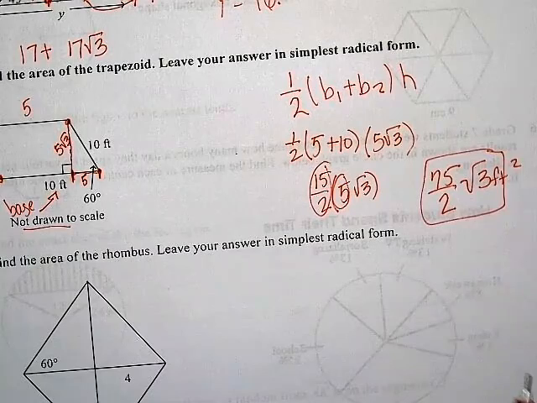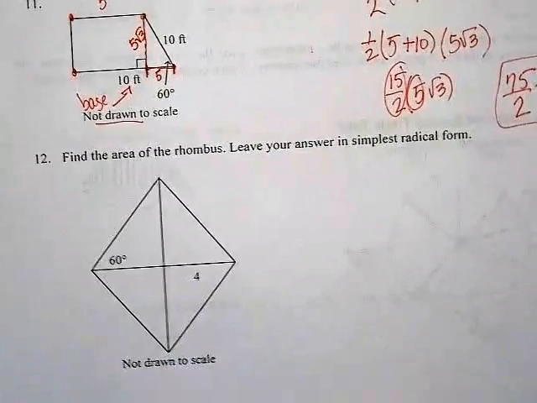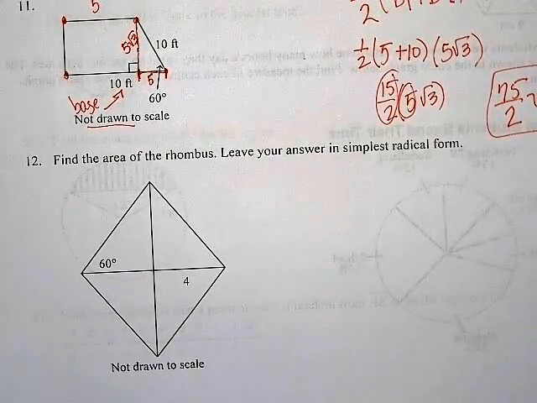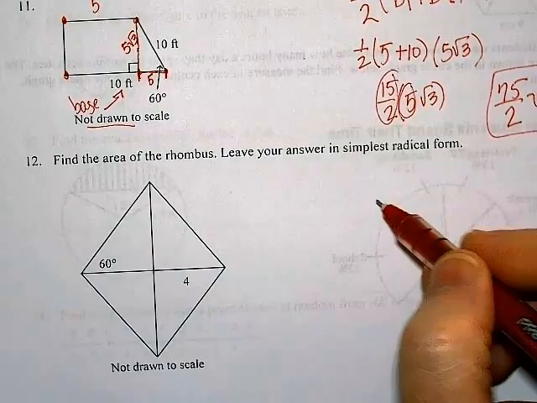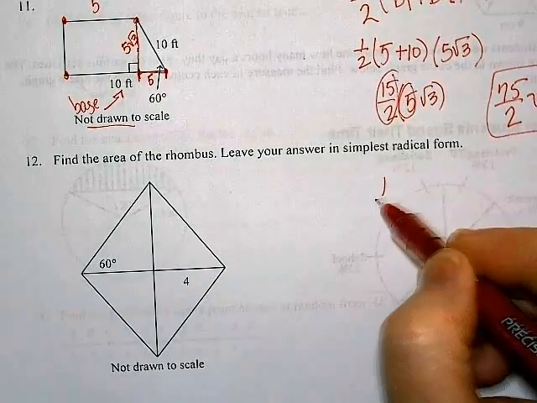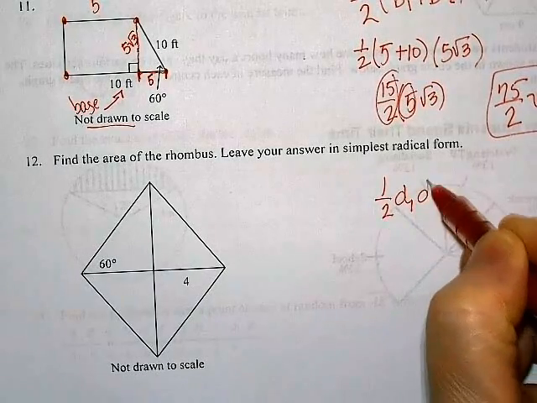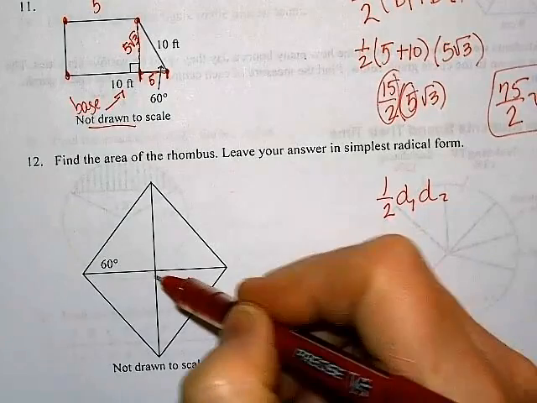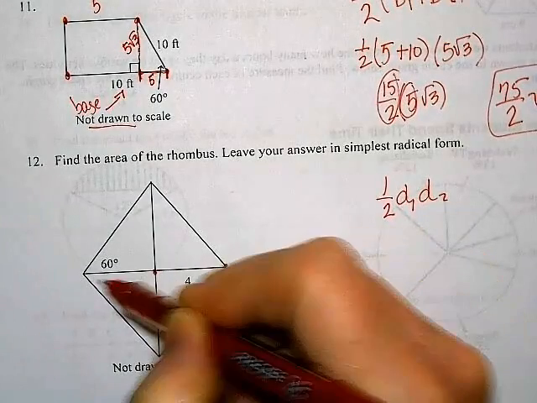Okay. 12. Find the area of the rhombus. What's the formula for the area of a rhombus? 1/2 of diagonal 1 times diagonal 2. Well, what do you know about the diagonals of a rhombus?